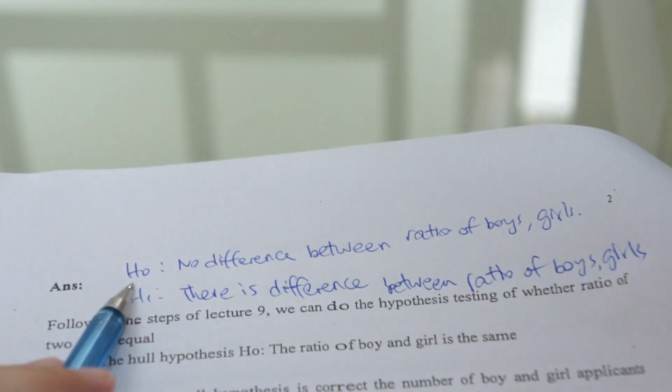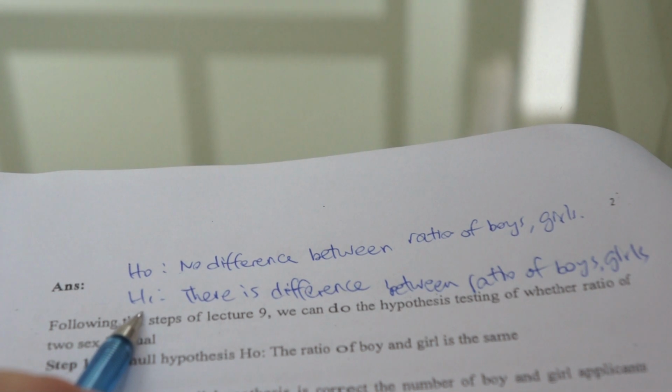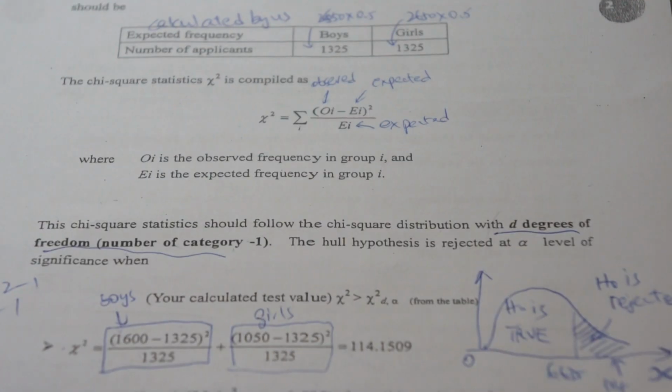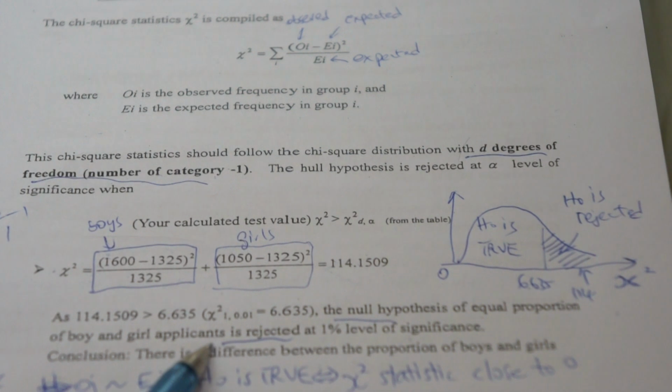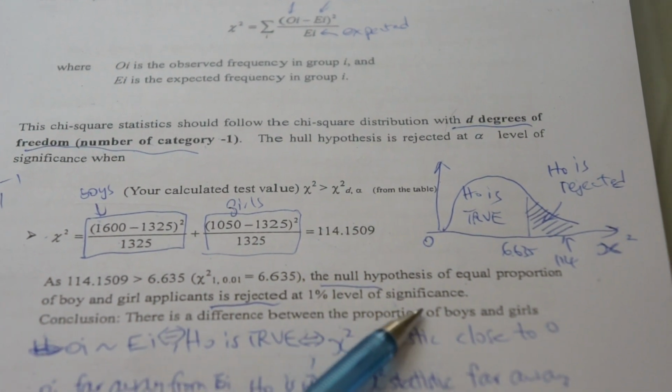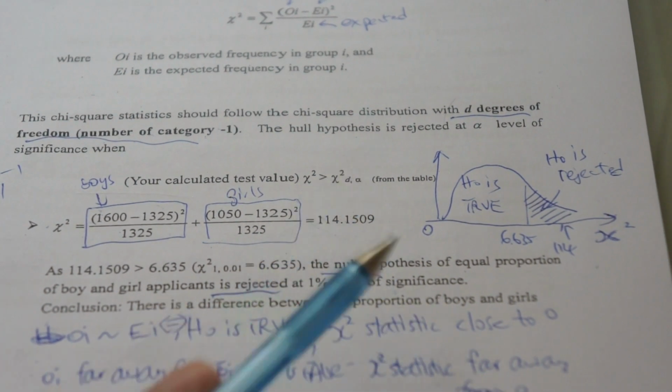Remember, H0 is no difference, H1 is difference. So last but not least, we have the following answer: there is a difference between the proportion of boys and girls. So this is example number 1.